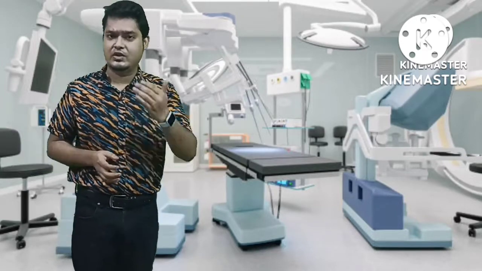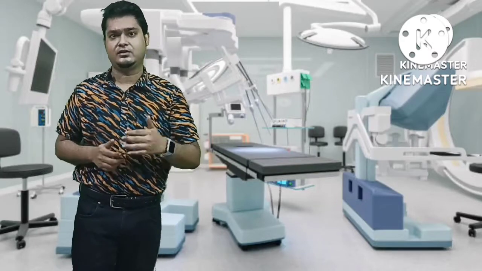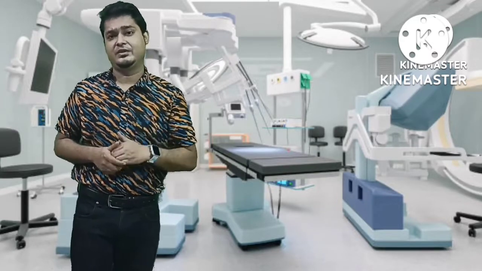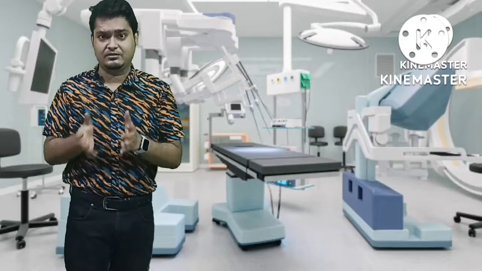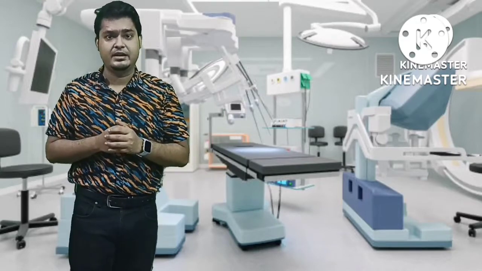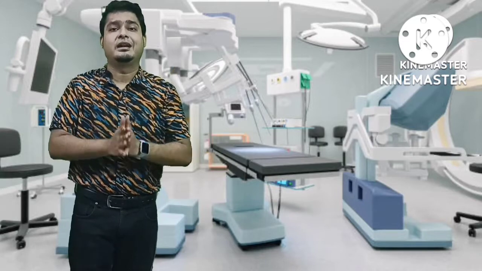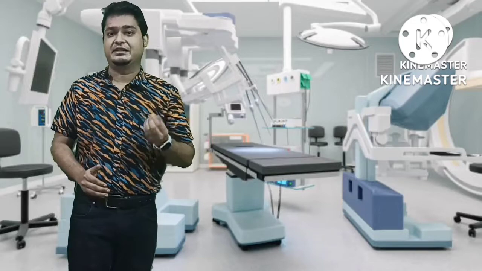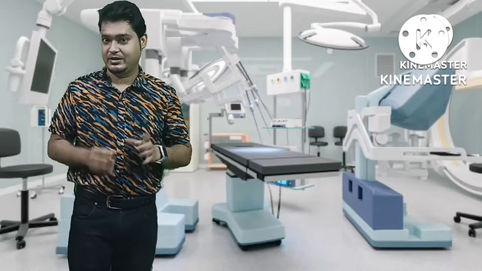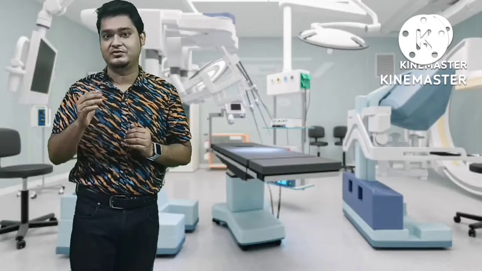Also, the resolution of the images acquired in the traditional catheter angiography is higher as compared to the resolution of images acquired in the CT coronary angiography. Okay, and the most important advantage of catheter angiography is that we can treat after detecting the blockage, but in CT scan we can only detect, we cannot treat it.